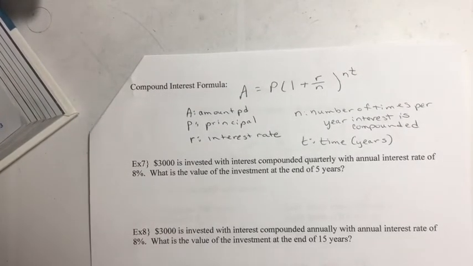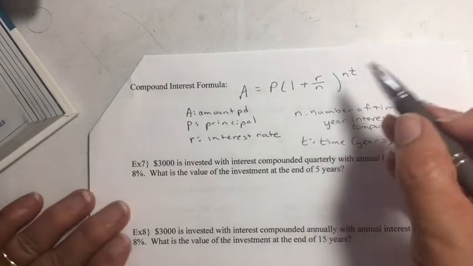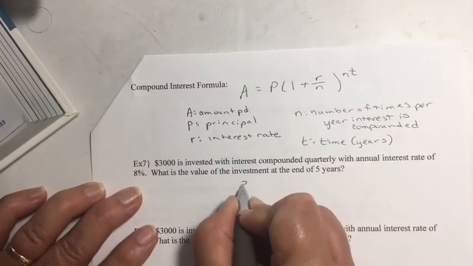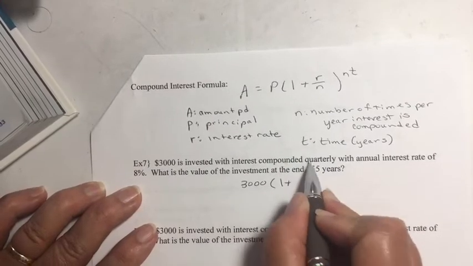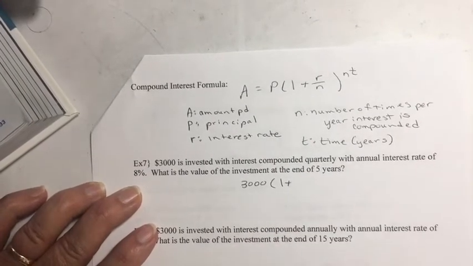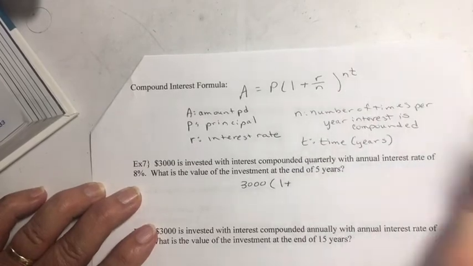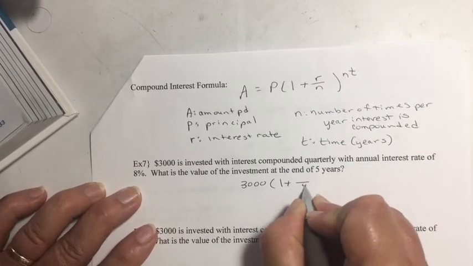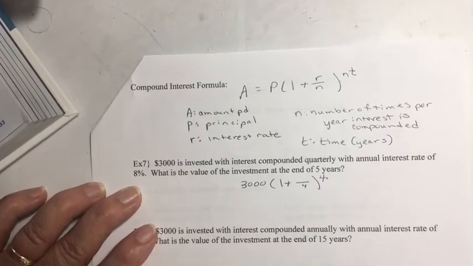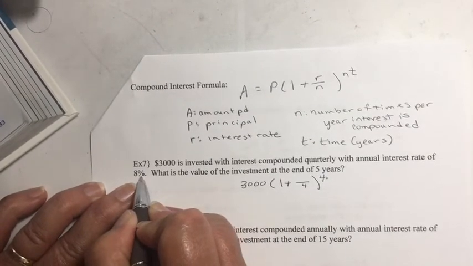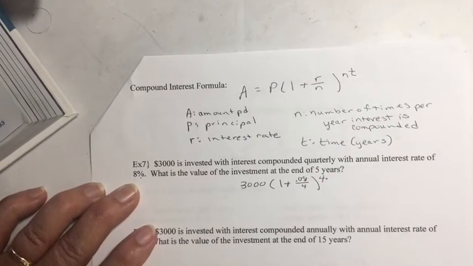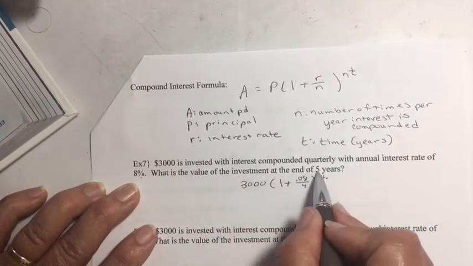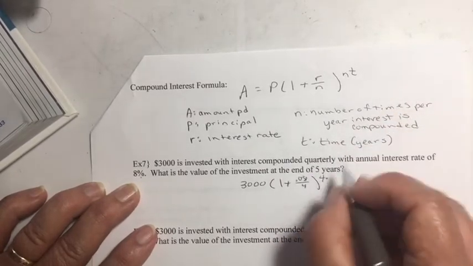All right, let's do some of these cool examples. Number 7, you've got $3,000 invested. Okay, that's your principal. The interest is compounded quarterly. That means 4 times a year. So this N is going to be 4. The interest rate is 8%. Interest rate, 8% is 0.08. And the investment is going to be there for 5 years. So the time is 5.